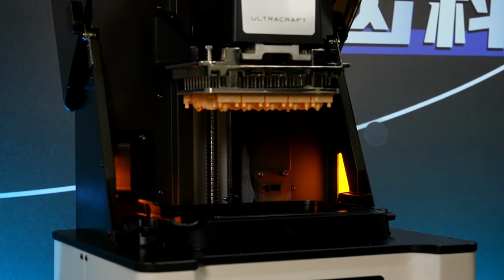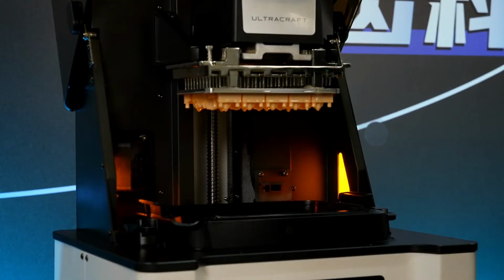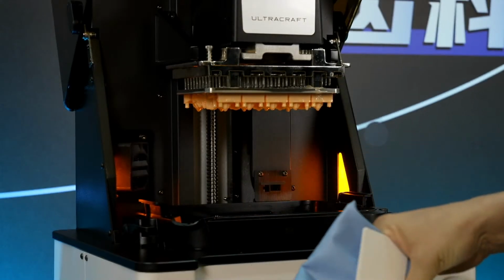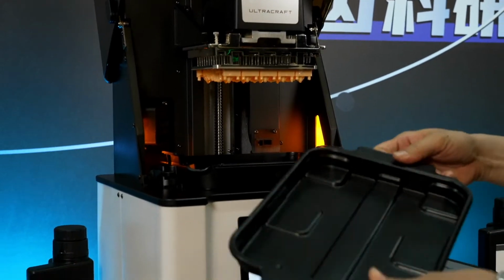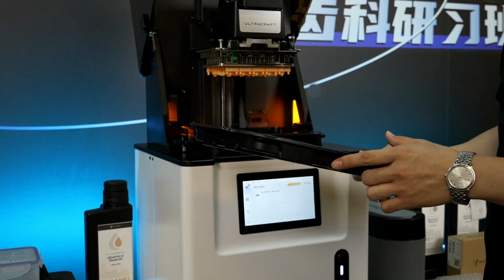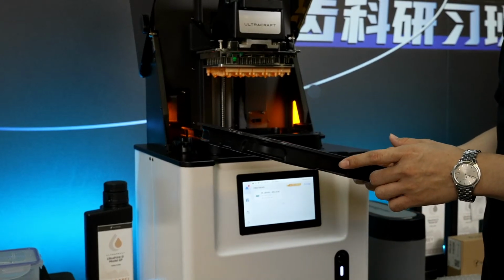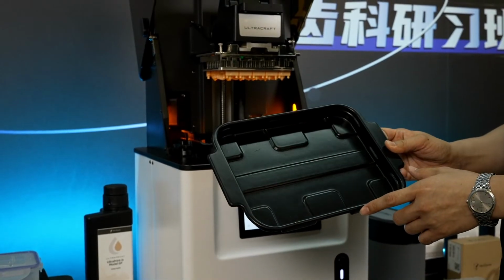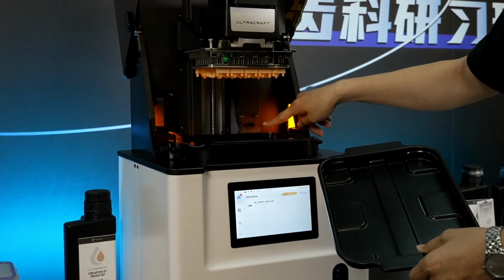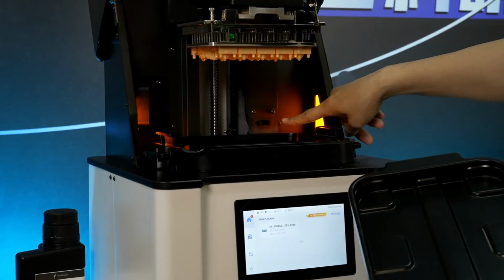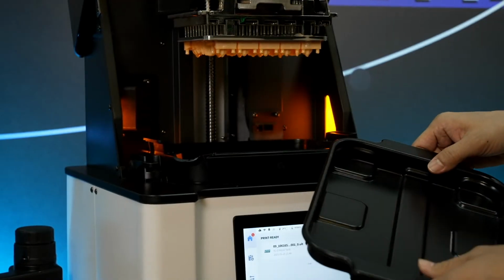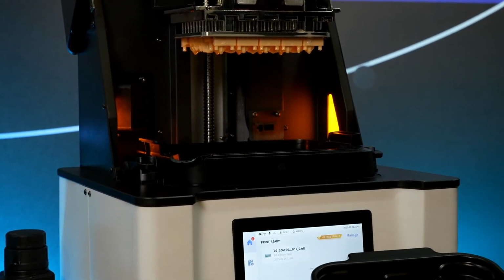So we need several tools right here. Let me introduce them one by one. This is a collection tray that comes with the 3D printer, in the accessory box I already showed you last time. There will be a sensor in the 3D printer right here to help you detect the collection tray.